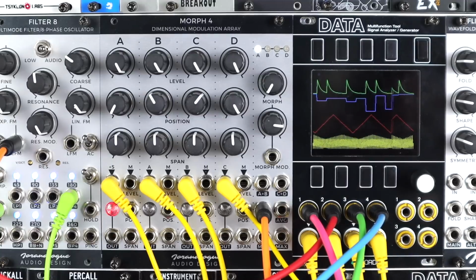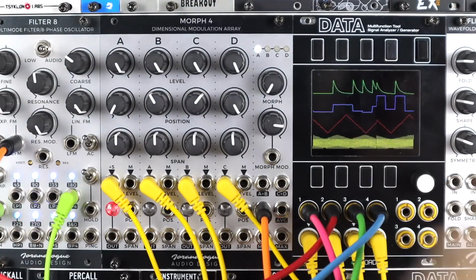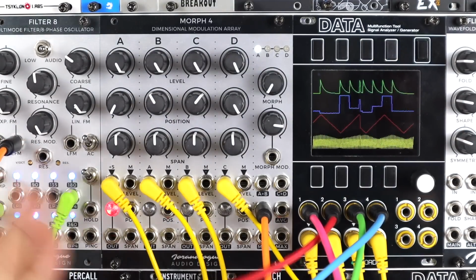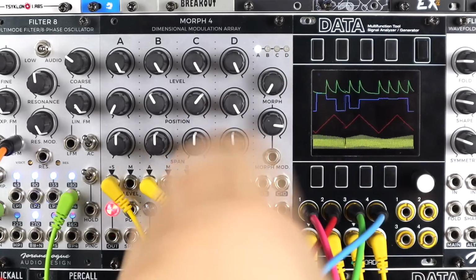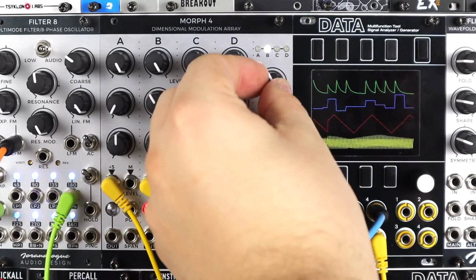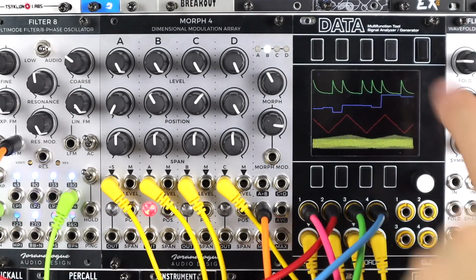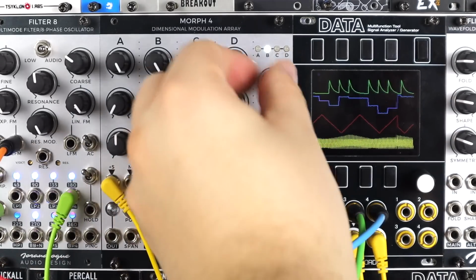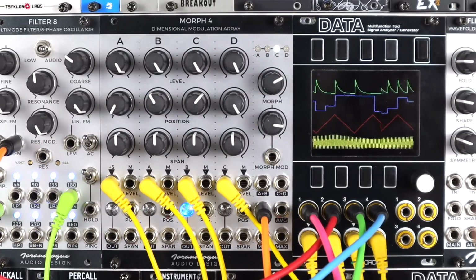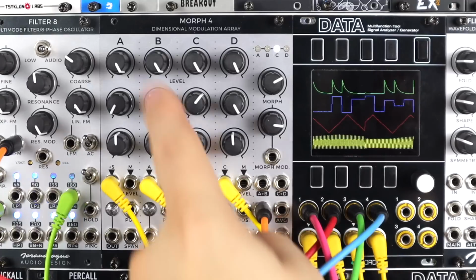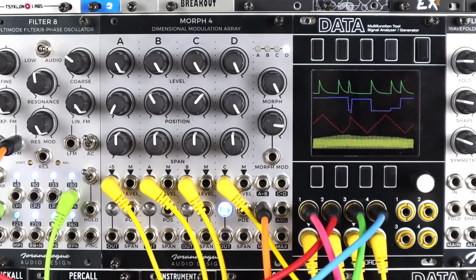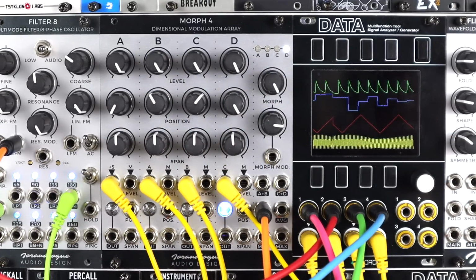So in this patch, I'm going to morph through 4 different modulations of this filter. An envelope, which is the green trace on channel A, a step sequence, the blue trace on B, pink trace there, triangle LFO on channel C, and an audio rate source on D.